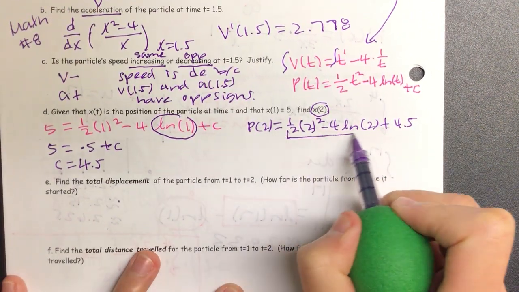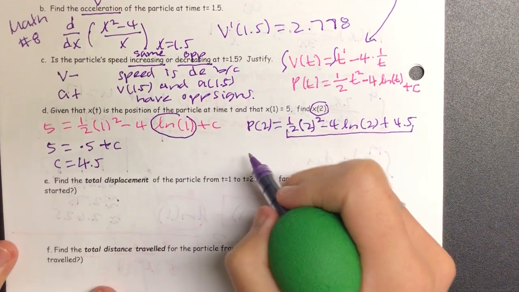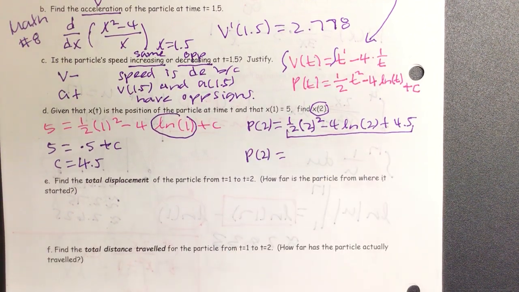Let's type all that into our calculator and see what decimal value we get. Where's the natural log on the calculator? It's to the left of the 4. Look at 4 to your left.